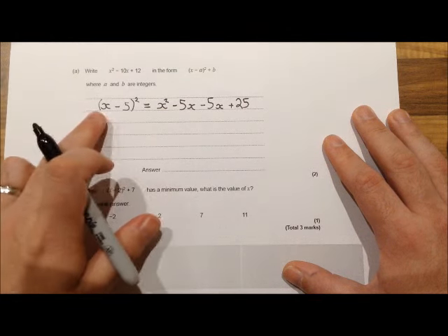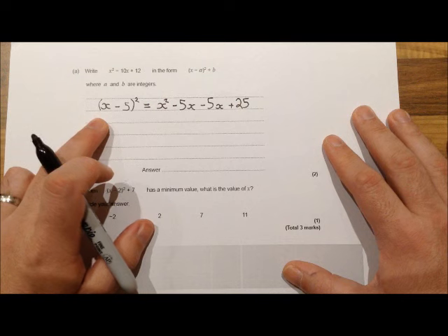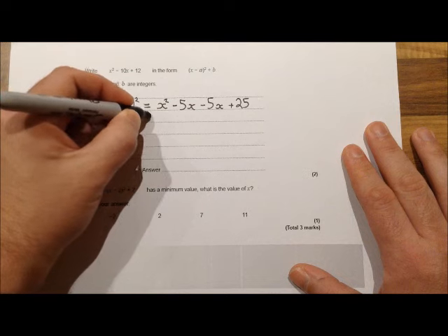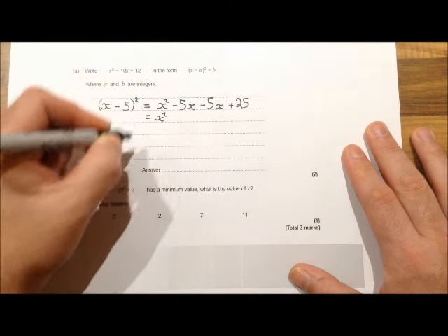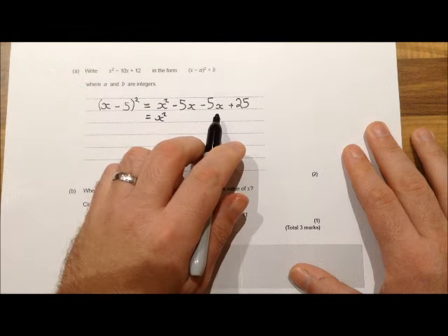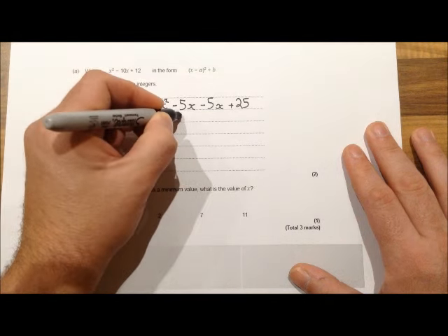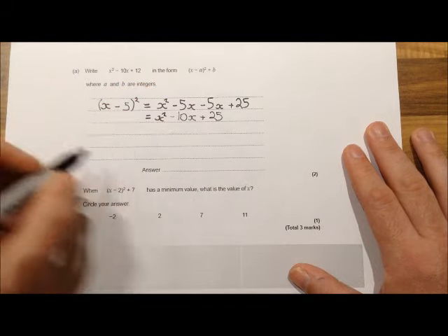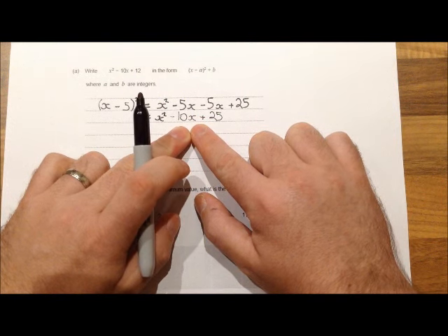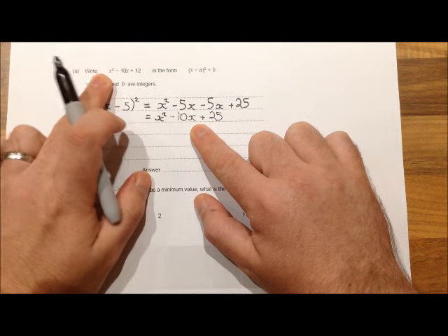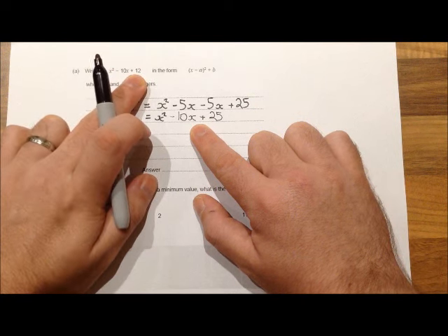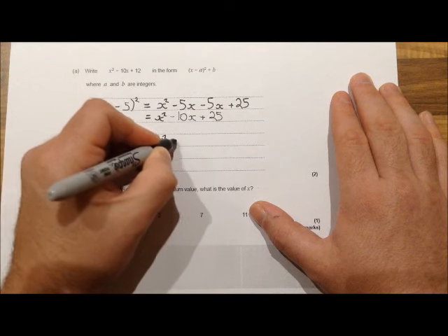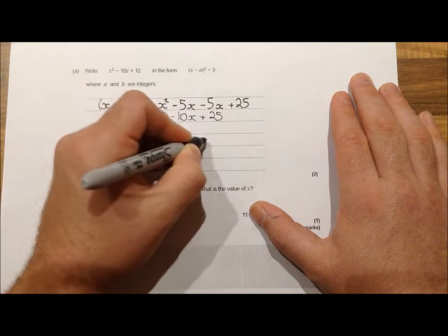If you're not sure about that, simply write the brackets next to each other and expand it, and this is what it creates. If we then simplify this, it gives us x squared minus 5x, take away another 5x, would give us minus 10x plus 25. Now this is close to what we wanted. We wanted it to be x squared minus 10x plus 12. So what I'm going to do underneath, in a slightly separate bit, is write what I wanted the brackets to equal.